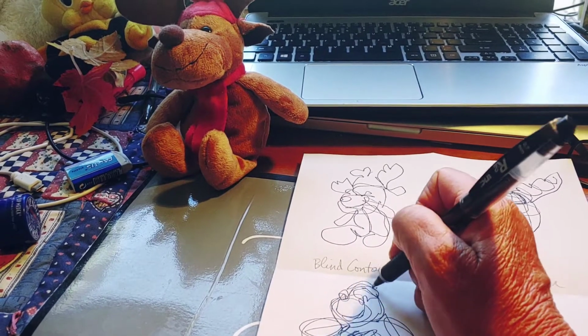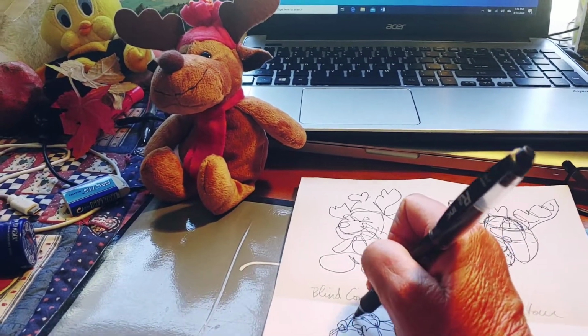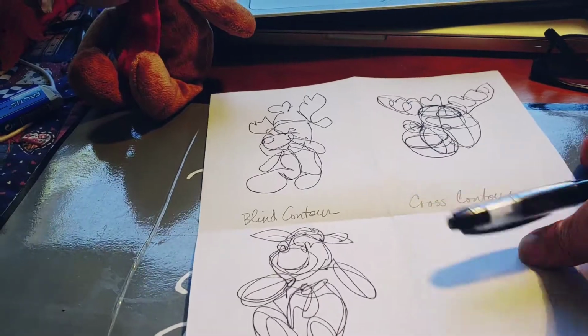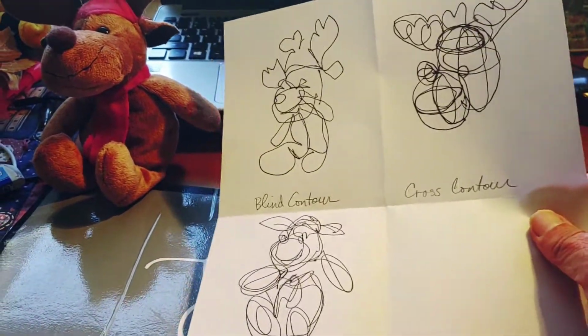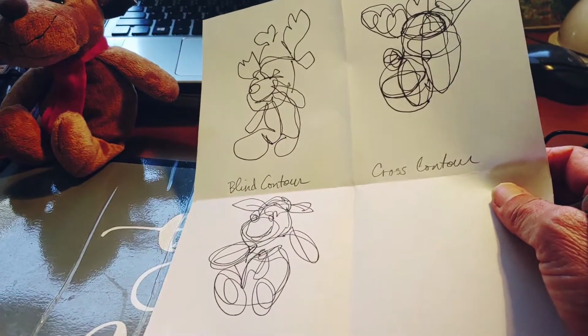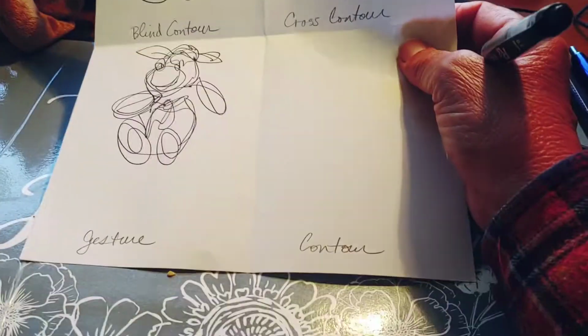And this is actually my favorite way of drawing. It just kind of loosens me up. So as you see, it's a very loose drawing, but you can make out that it does look like the moose, and it didn't take me a long time. So these are really good warm-up exercises.